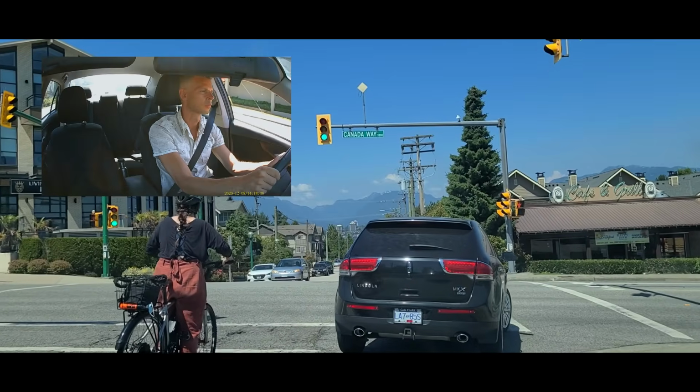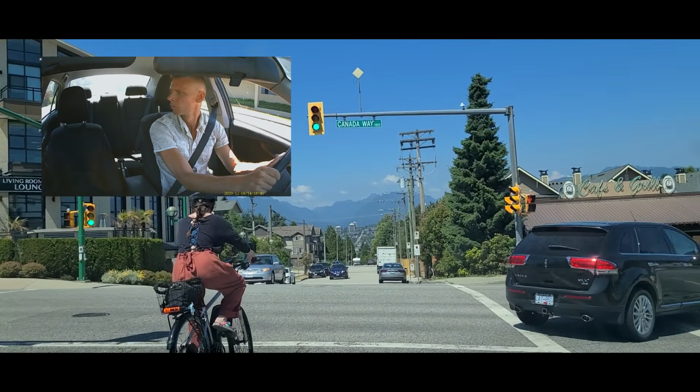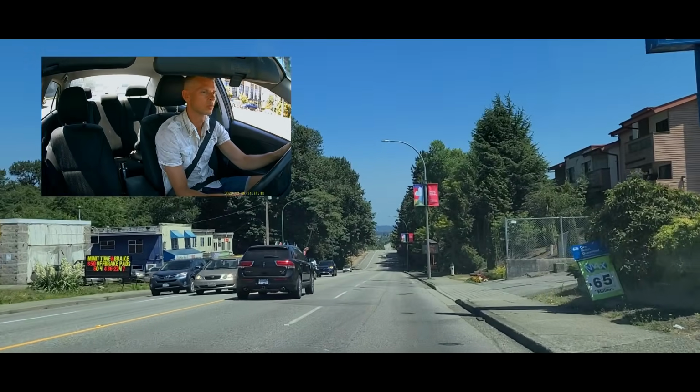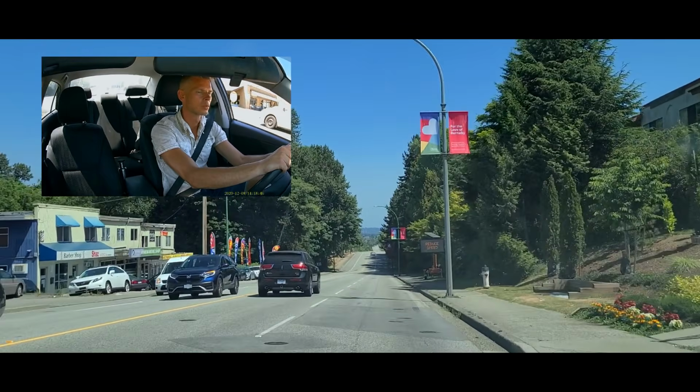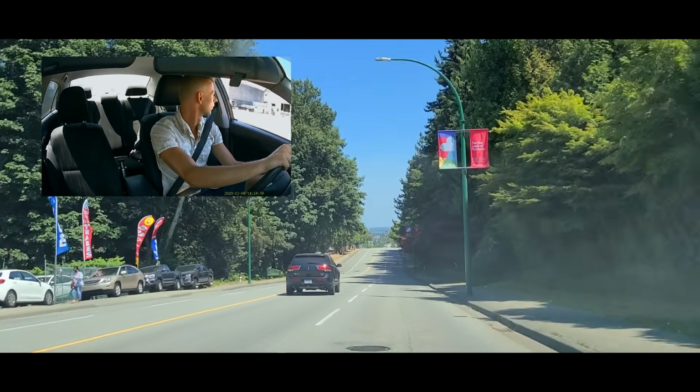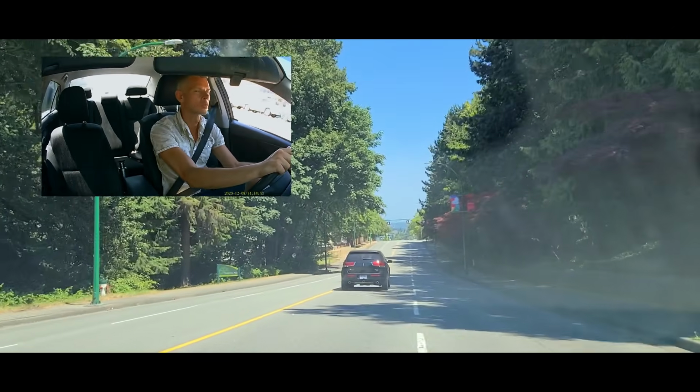Right turn, red light, cyclist on the left-hand side. Now it's green. Scan, shoulder check, and turn into the lane that is closest to the curb or closest to you, let's say. Because if you don't, it's going to be a problem.